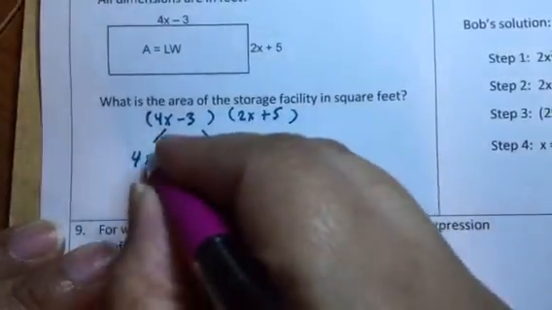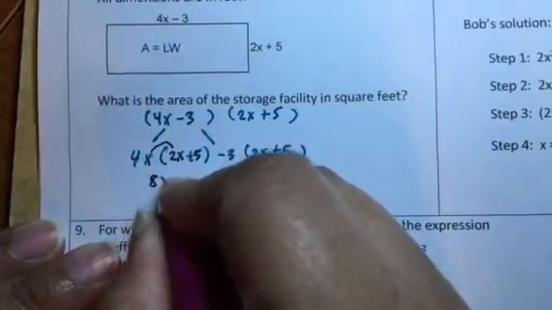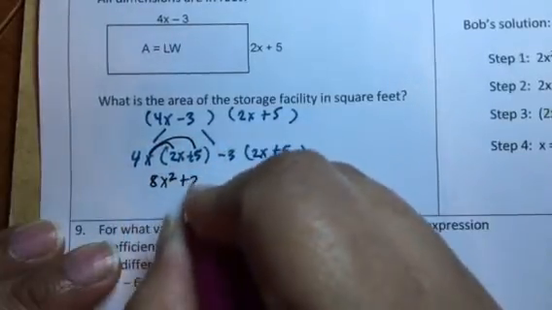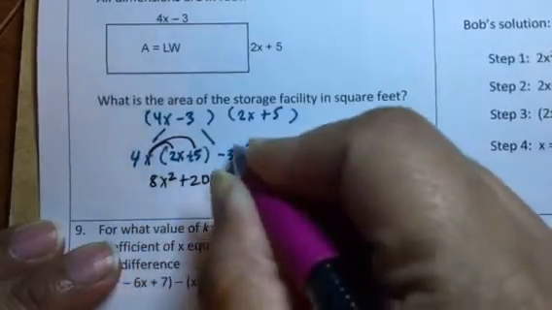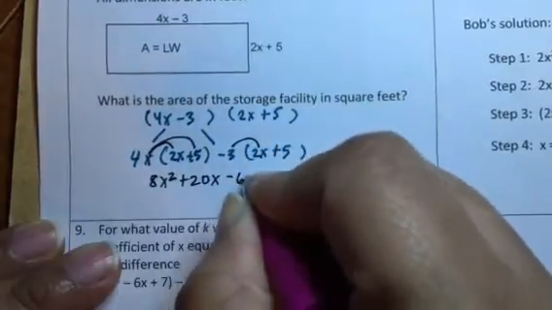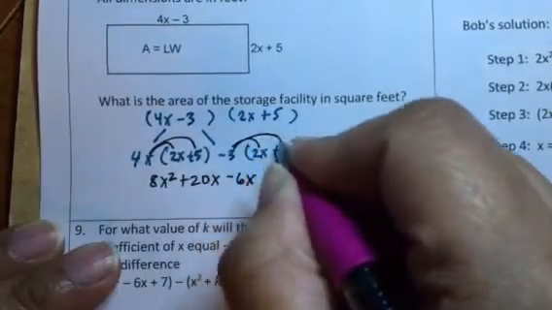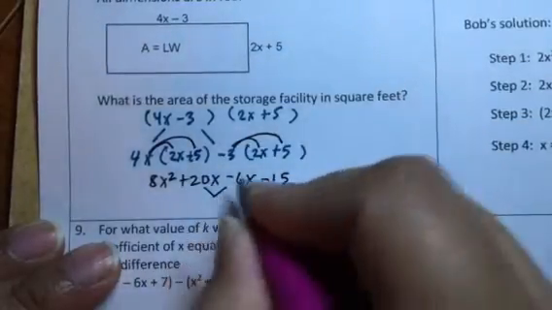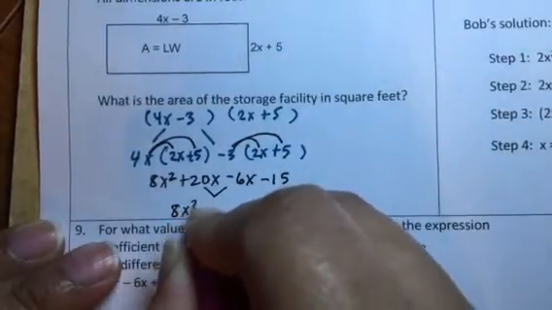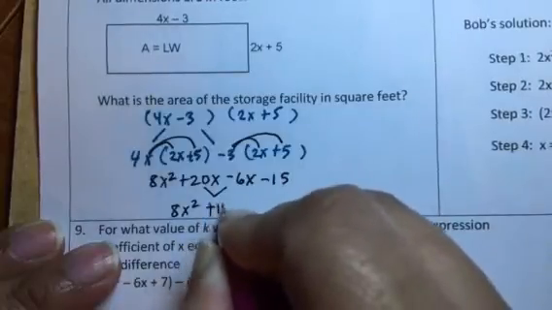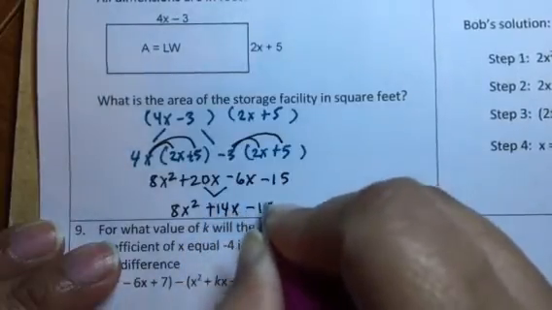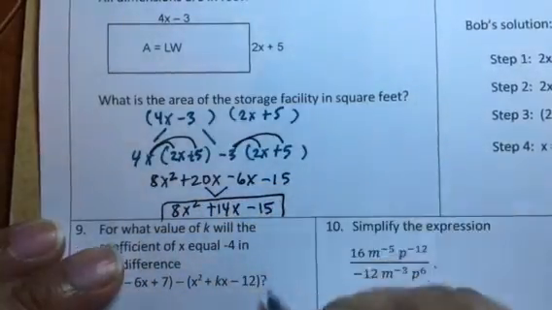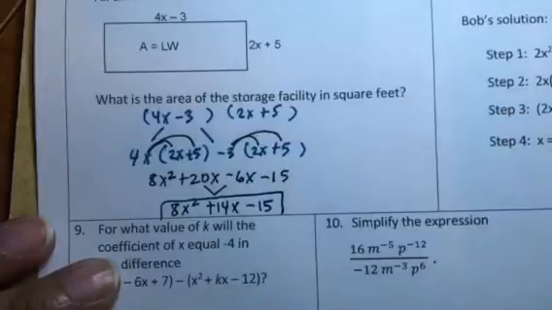So now we're going to say this times this is 8x squared. You multiply these two, we get 20x. These two gives you negative 6x. And when you multiply those two, you get negative 15x. These two have the same x term. So this is plus 14x minus 15. And there's your answer. That is the area in square feet.